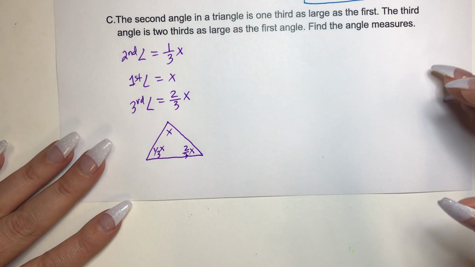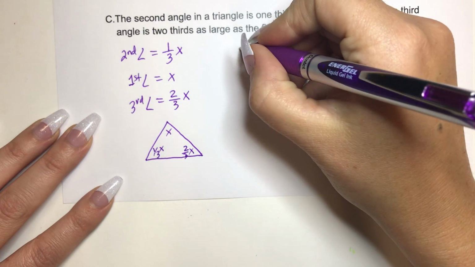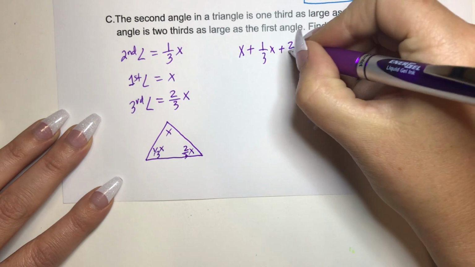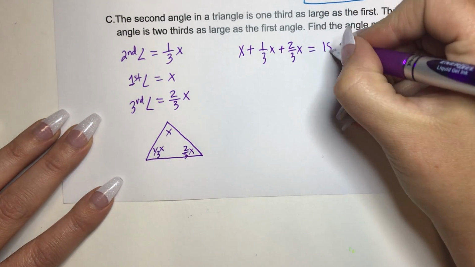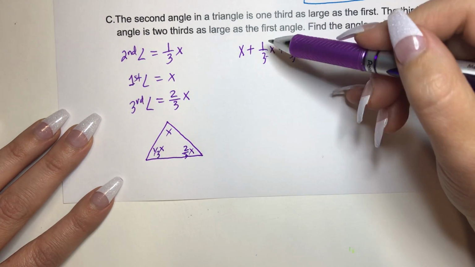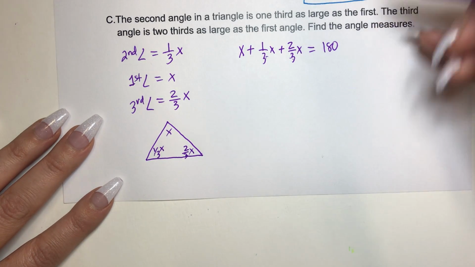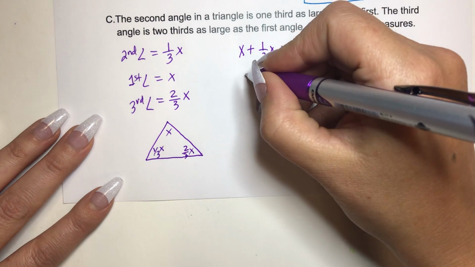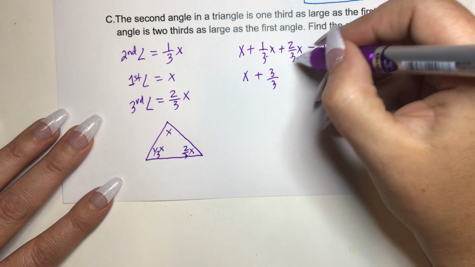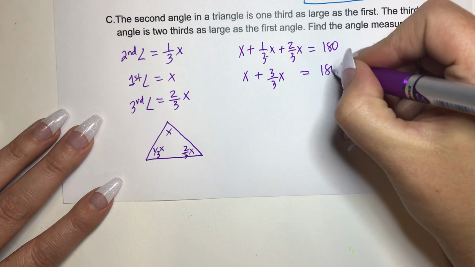So even though there's fractions, not a big deal, we're just going to use that triangle sum theorem. So we're going to go x plus 1/3 x plus 2/3 x equals 180. Since these have a common denominator, I'm going to just add these fractions. So 1/3 plus 2/3 is 3/3, right? Which is the same thing as 1. Whenever you have a common denominator, you keep that and just add the numbers on top. 1 plus 2 is 3.